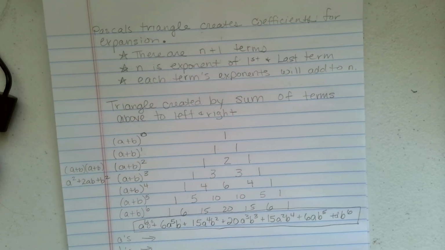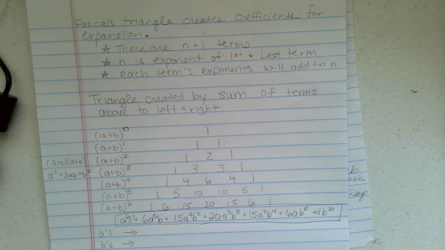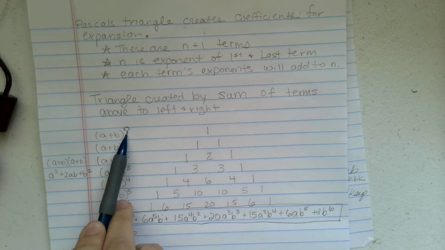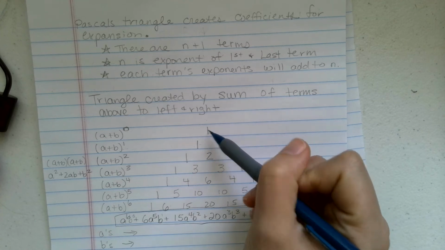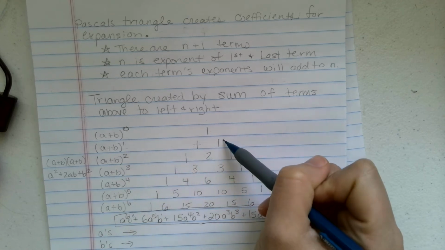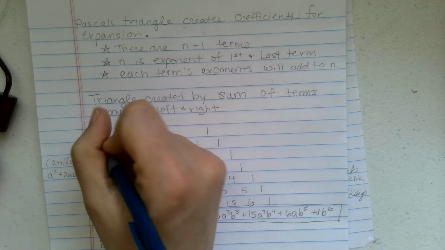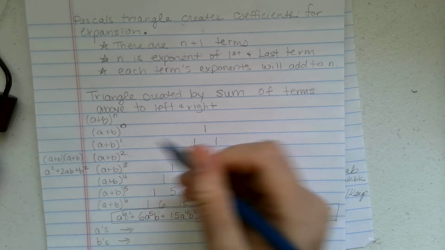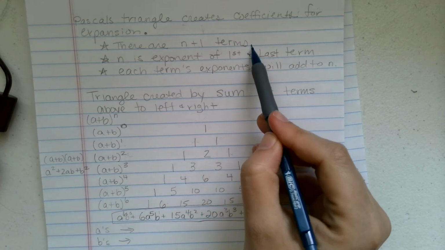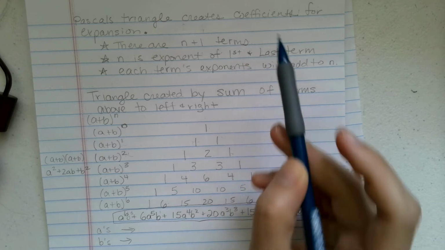A couple of things to know about Pascal's triangle. If you have n, these were our exponents, our n's. N was 0, we had one term. N was 1, we had two terms. N was 2, we had, because this was (a plus b) to the n, 3 terms. So every time for Pascal's triangle, there are one more than n number of terms.